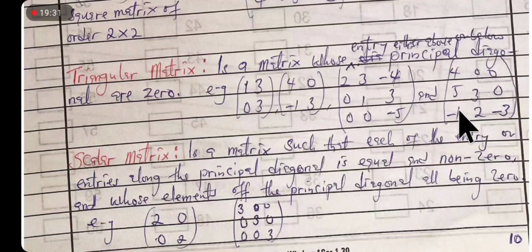Also here, the principal diagonal is 4, 3, and minus 3. Above it, you have 0, 0, 0. So therefore, you can call this a triangular matrix.